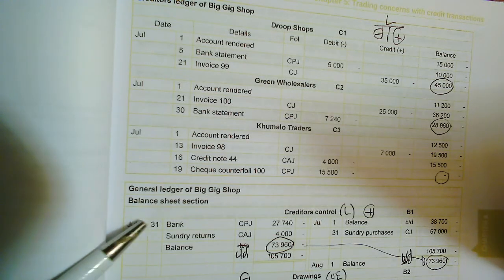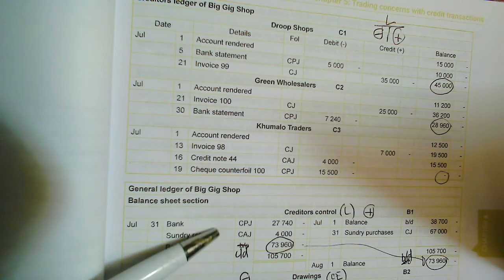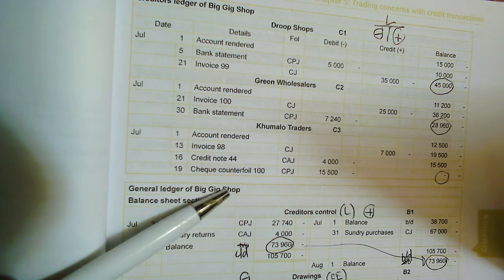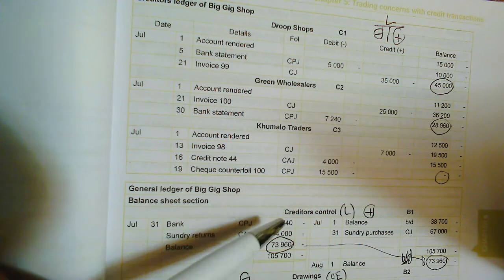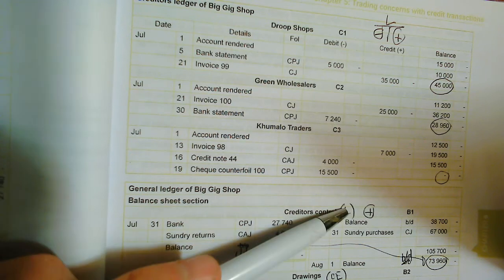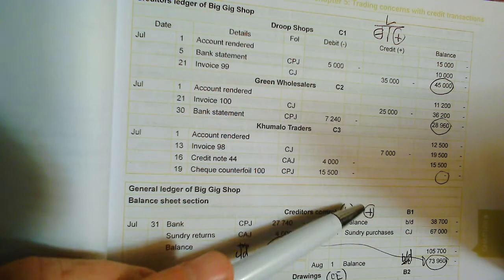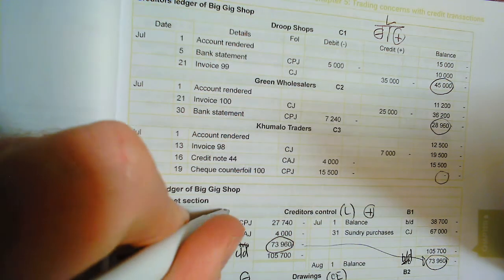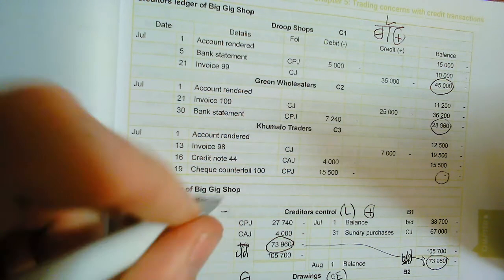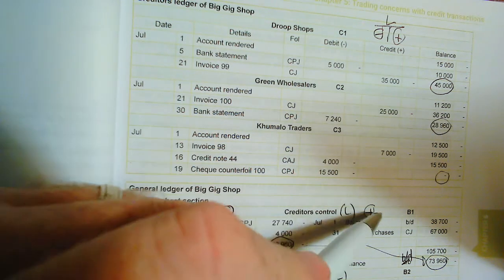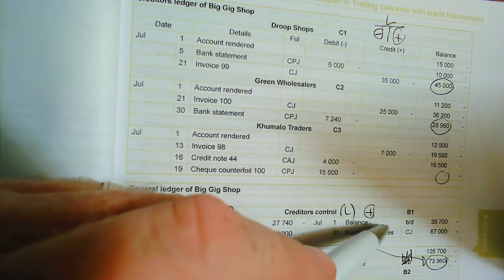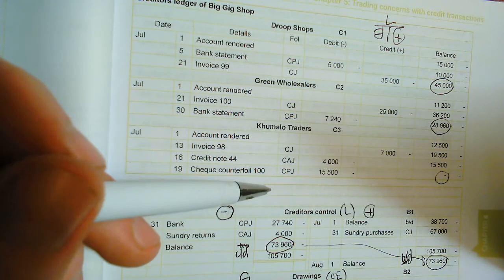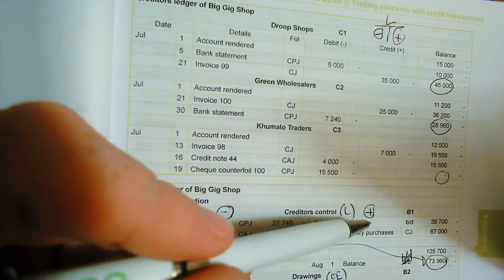Okay, we're on page 31 and we're going to do the creditors control account in the general ledger of Big Geek shop. Alright, creditors control is a liability, and liabilities increase on the credit side and decrease on the debit side, which means we've got more liabilities on the credit side and less liabilities on the debit side. Okay, so where do we get the information?